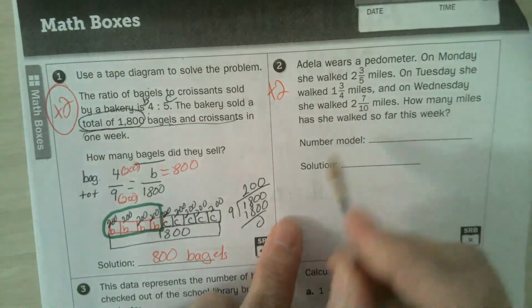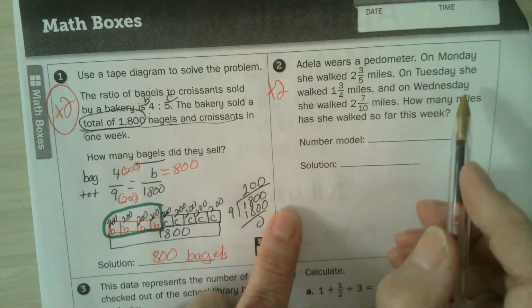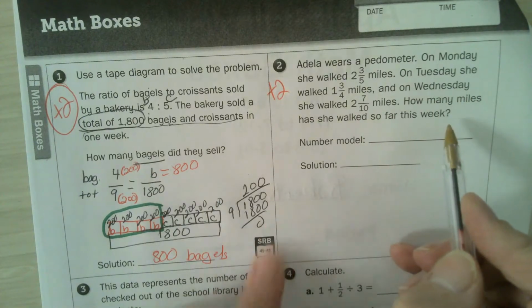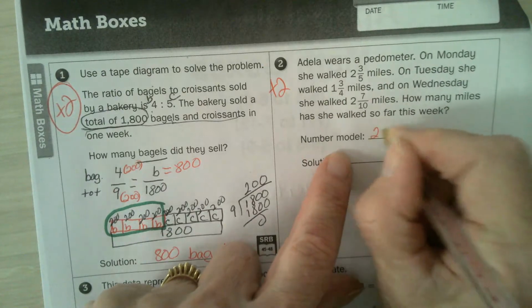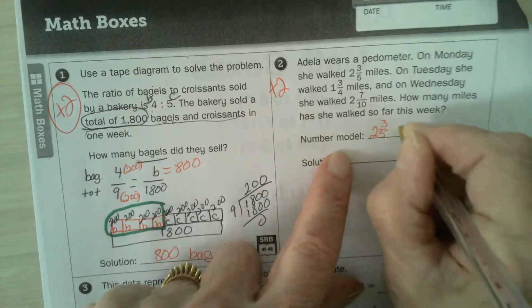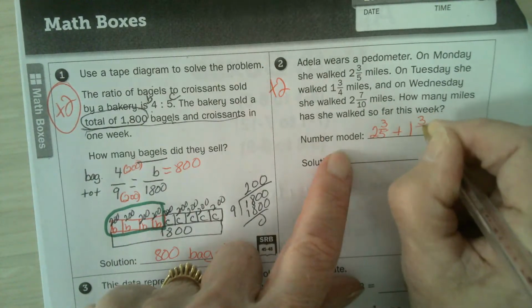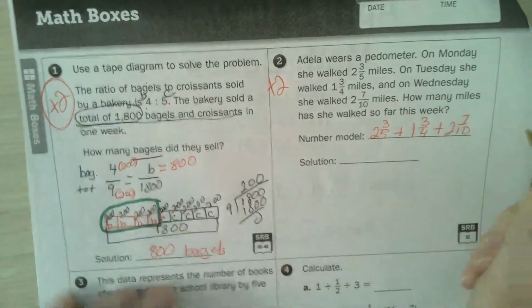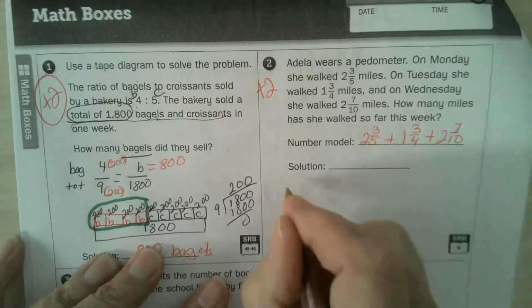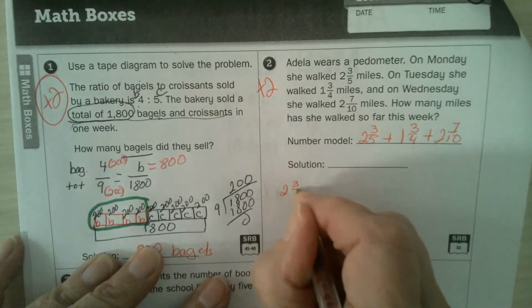And how far did the person run so far that week? You're going to add them together. So the number model is 2 3/5 plus 1 3/4 plus 2 7/10. So now let's add them together.